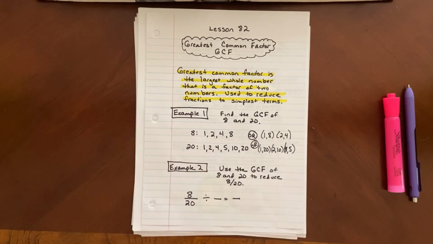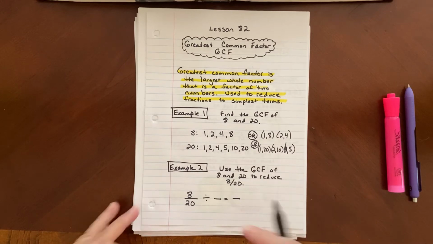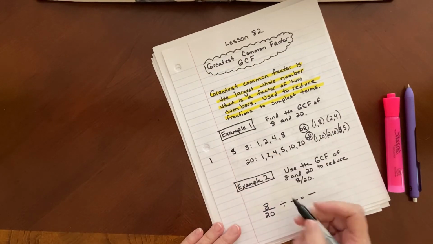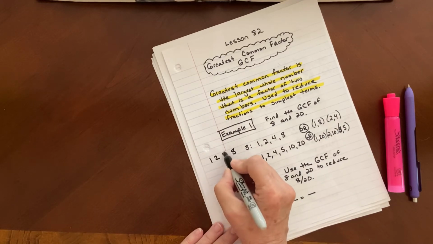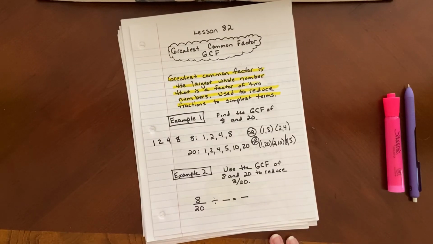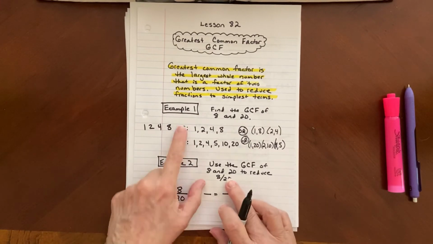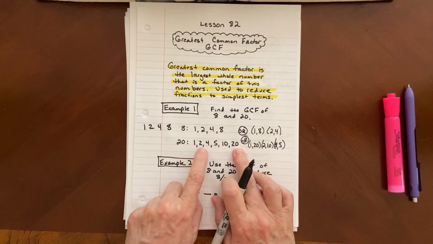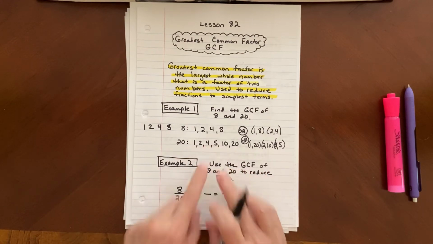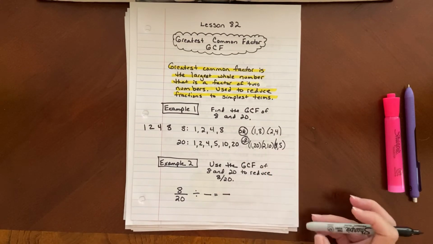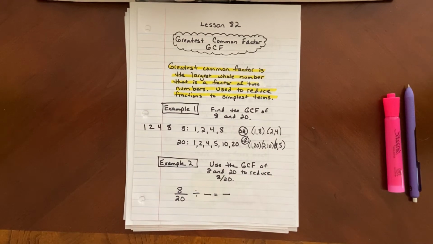So your choice. Sometimes a teacher will tell you to write the 1 and then the 8 way over here, and then 2 and then 4, and they become in order. So any way you want to do it, as long as you list them out. So the factors of 20: 1 and 20, 2 and 10, 4 and 5, right? So all the factors, those are all the ways you can multiply and get 20.